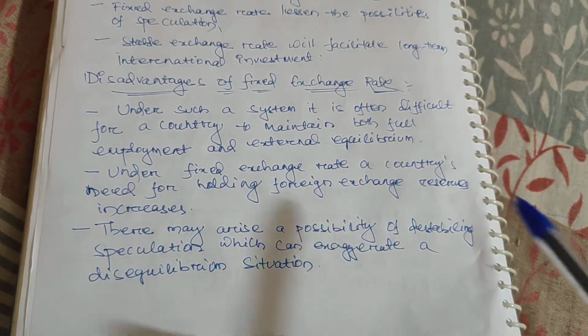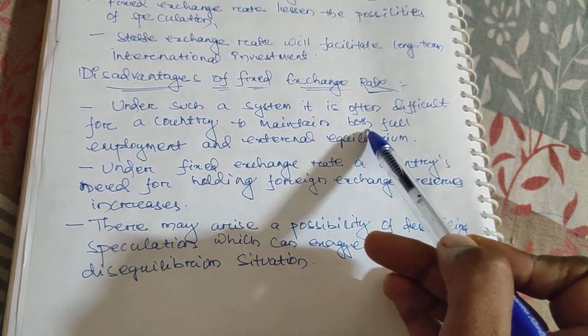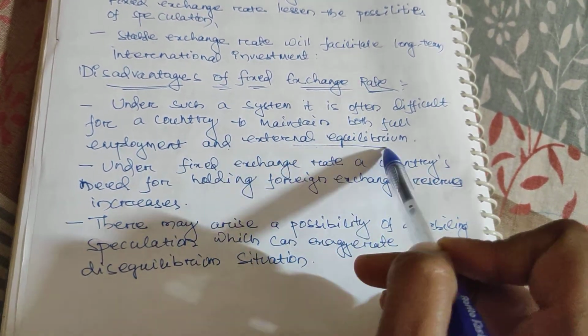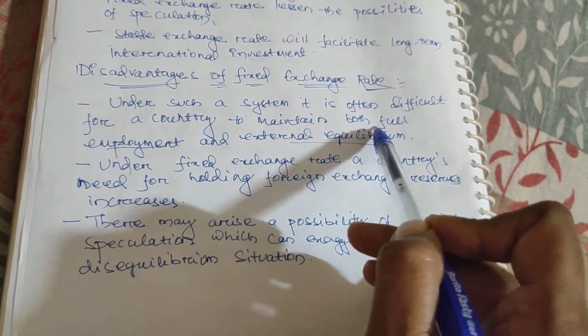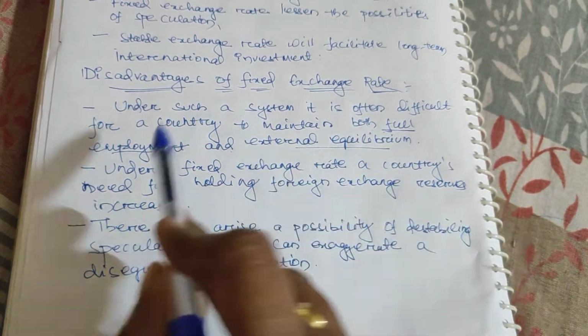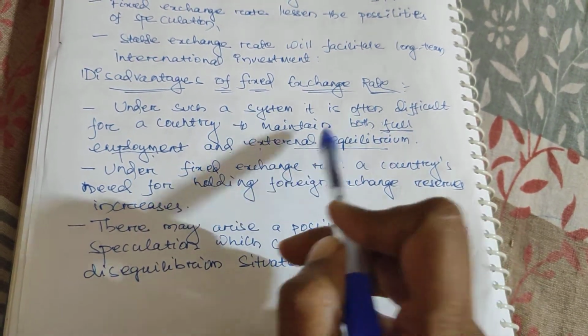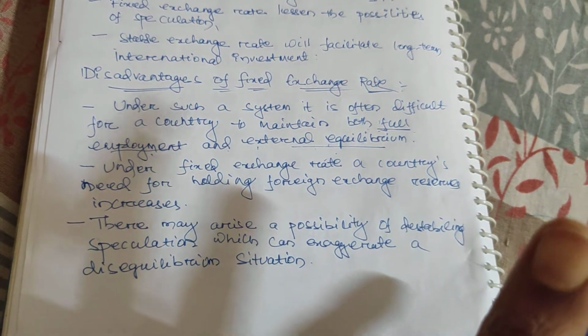Then what are the demerits? Under such a system, it is often difficult for a country to maintain both full employment and external equilibrium. Very important: both will not come at a time. It is very difficult to maintain full employment and external equilibrium together. Either this or that, but both together will be difficult.